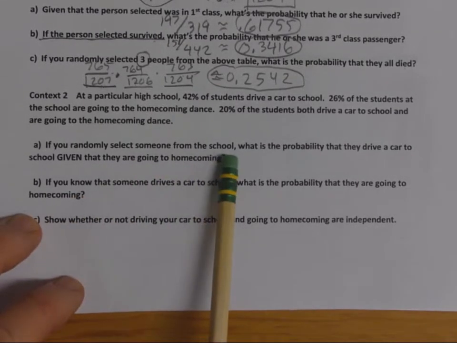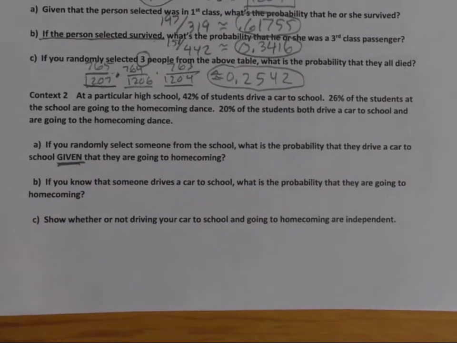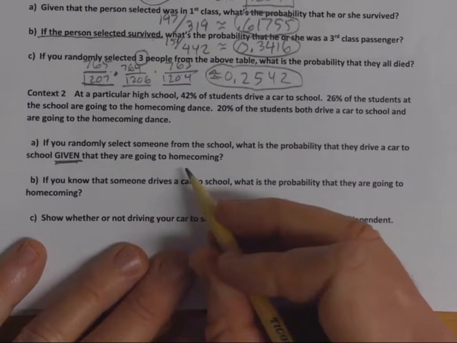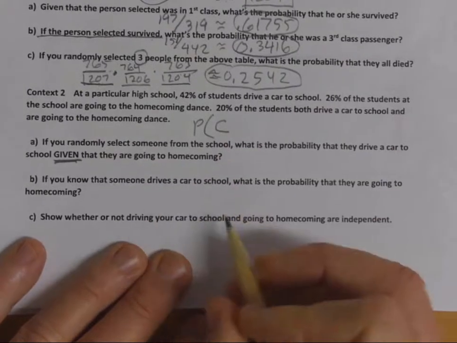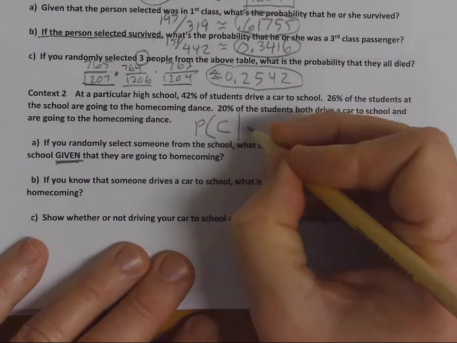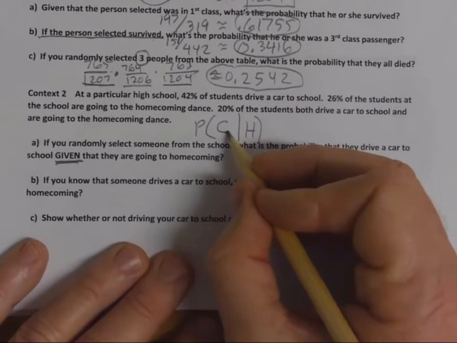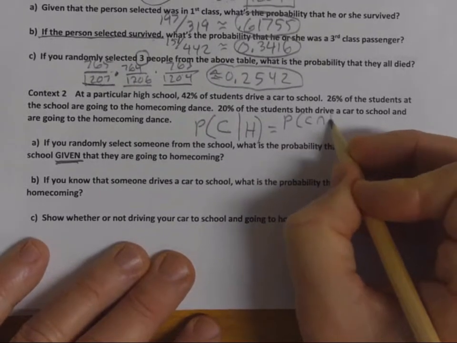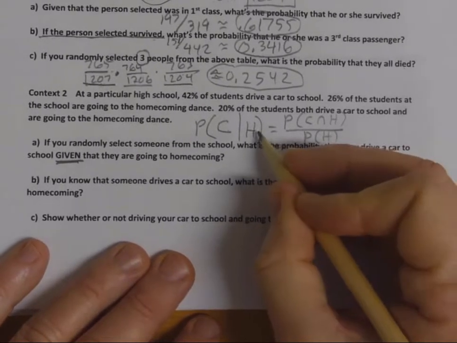If you randomly select someone from the school, what's the probability they'll drive a car to school given that they are going to homecoming? So that's a conditional, and you would use the conditional formula. For the notation, let C represent driving a car to school, and let H be for homecoming. Our conditional formula says the probability of one thing given another is the probability of both of those things, driving a car and homecoming, in other words, the overlap, over the probability of what you're given, the probability of the second one.